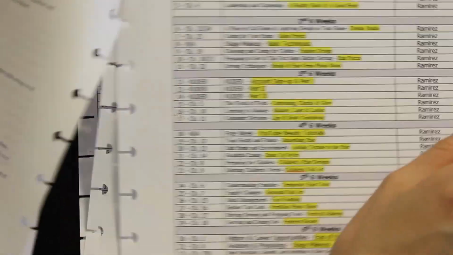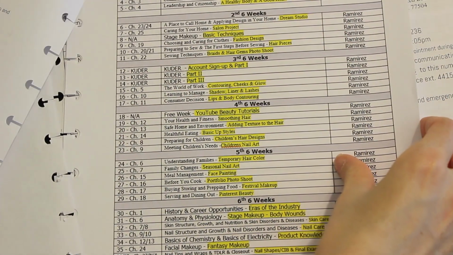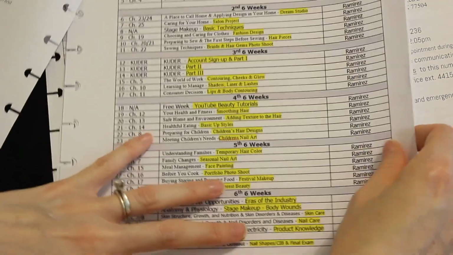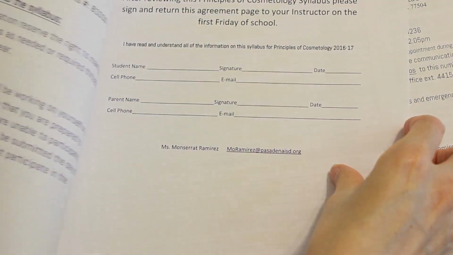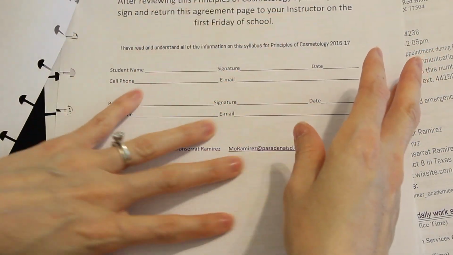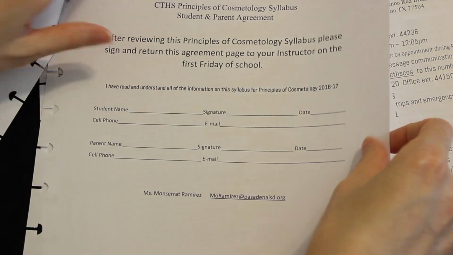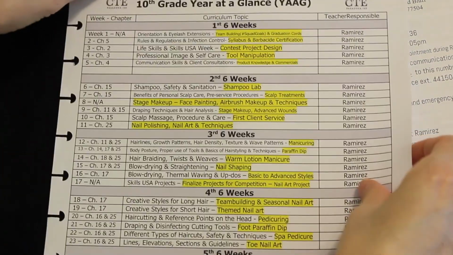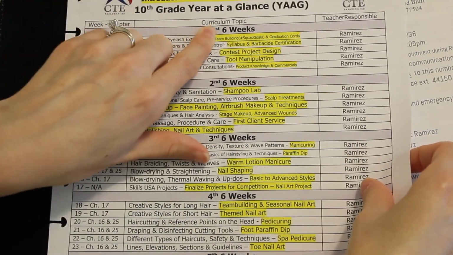Now, it also states at the bottom of the syllabus that sometimes things do go off, or we have testing or whatnot, so I am able to change this around as needed. That was on this page, but it also has something for the parents and the students to sign.